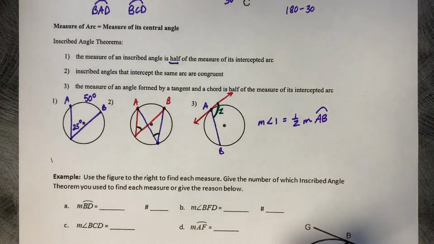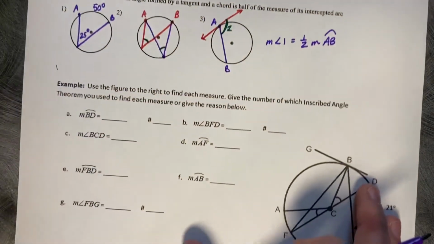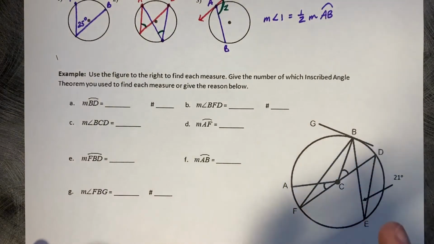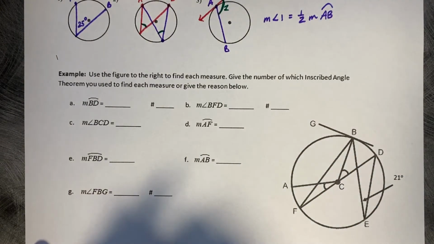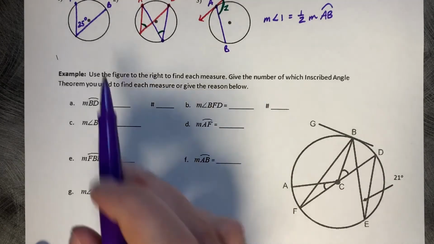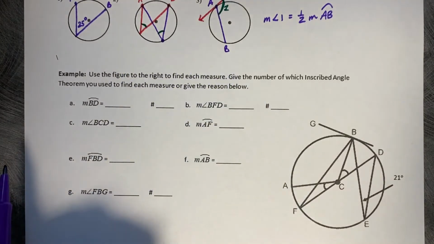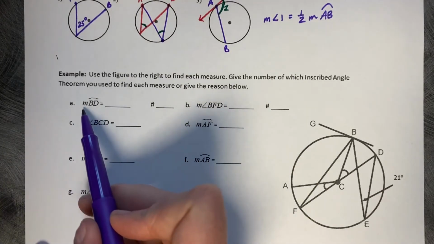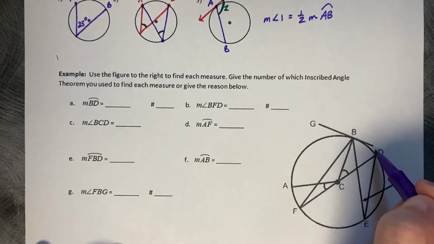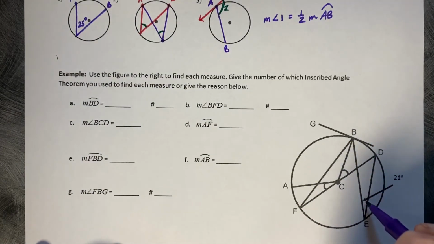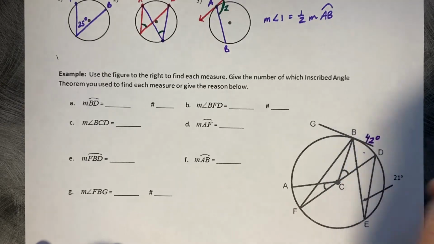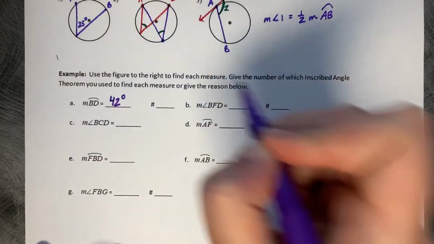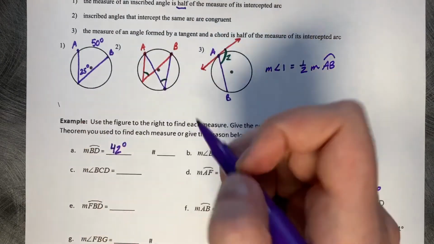So now we're going to apply these techniques to this example. We'd like to use our inscribed angles. It says use the figure to the right to find each measure. Give the number of which inscribed angle theorem you used, 1, 2, or 3, to find each measure. Give the reason below. So letter A says find the measure of BD. I can see that its corresponding inscribed angle is 21 degrees, so their relationship is half or double. So I know that BD is 42 degrees, and that was based off of this basic understanding number 1.